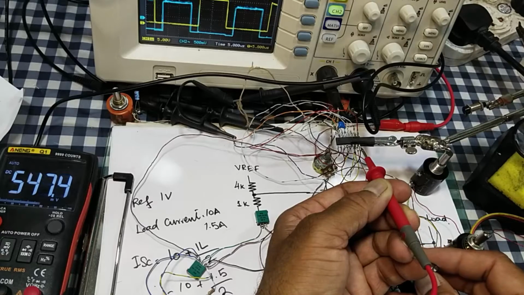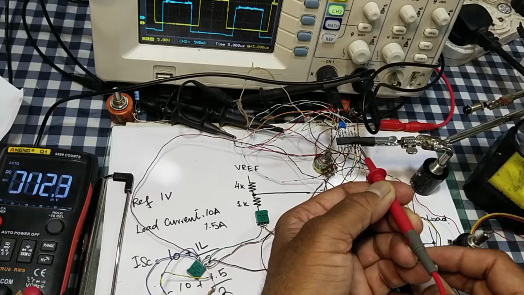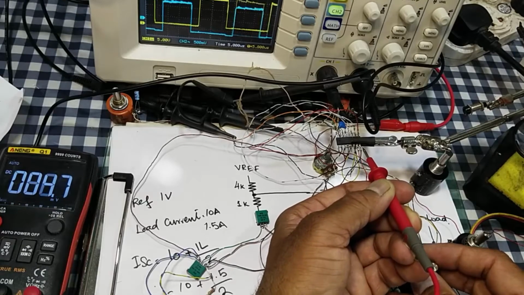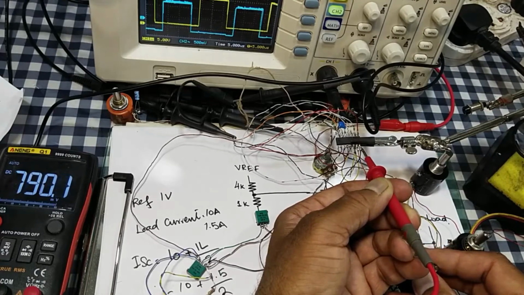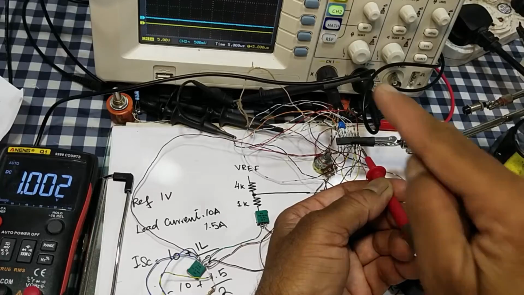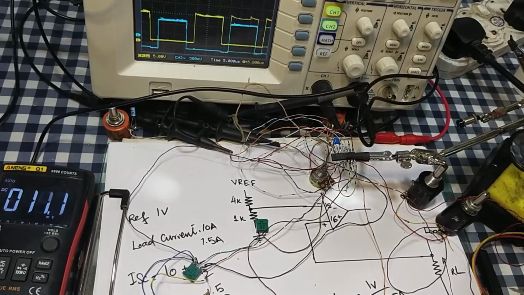And this voltage level will reach 1 volt, equal to pin number 15. When these two pins are equal, this IC will shut down.